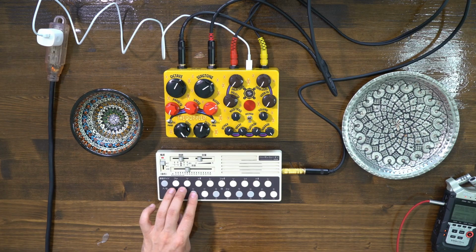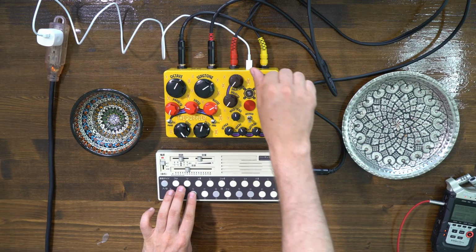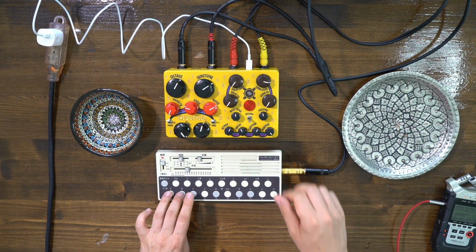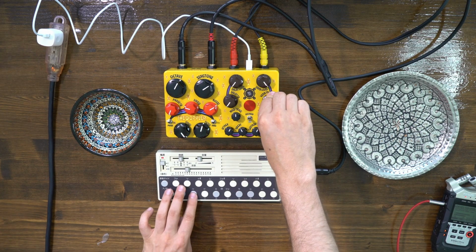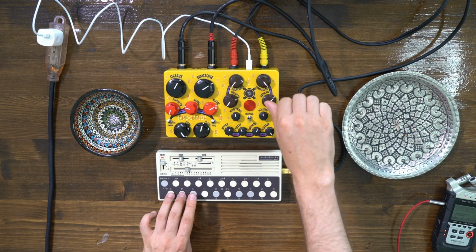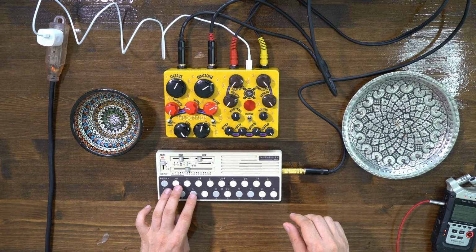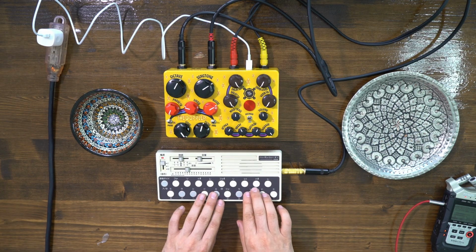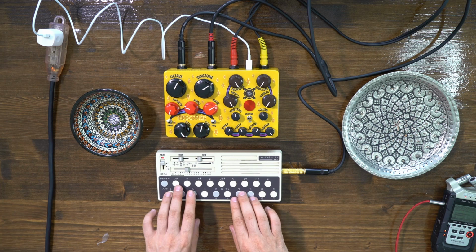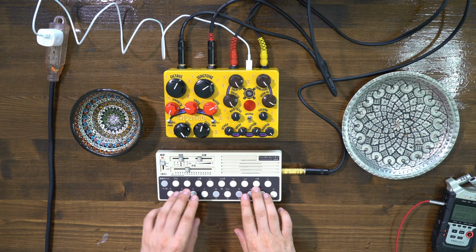The Doppler can also be used as a stereo pedal, as it has 2 ins and 2 outs, and what better way to demonstrate this than by routing it to a Japanese koto synth. Let's start out with the reverb. Now let's check out the delay. Now let's try both.